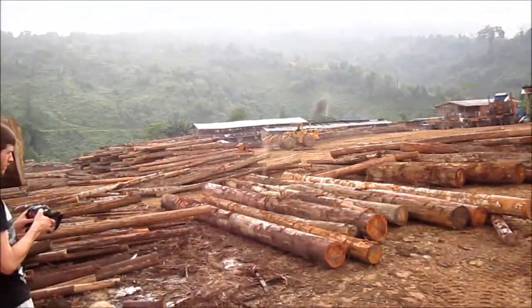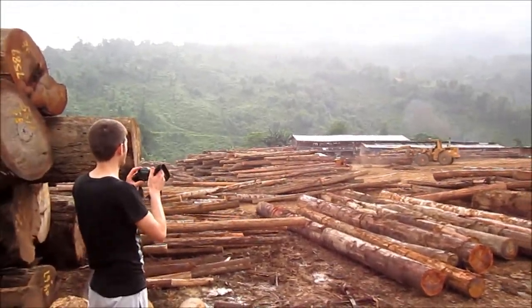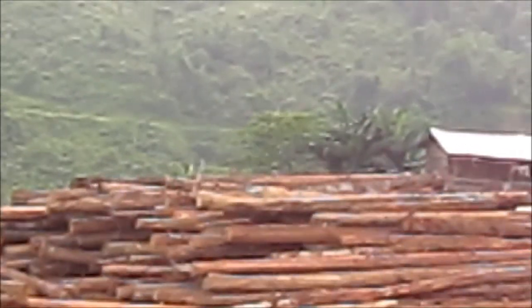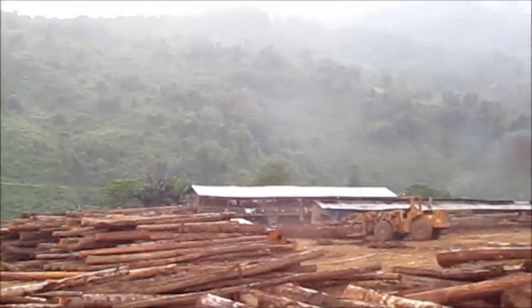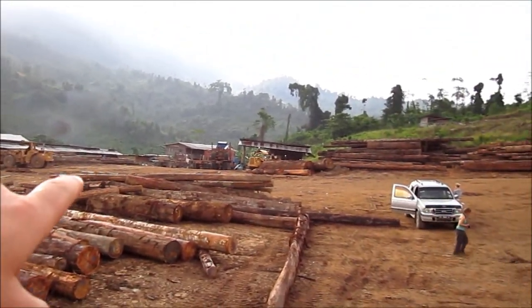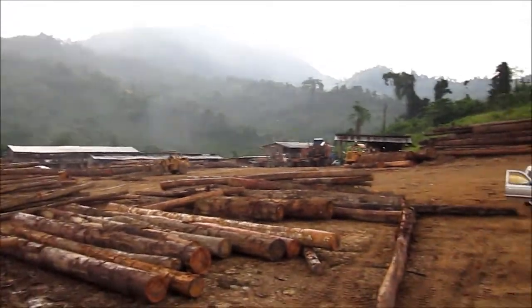This is the amount of devastation. I don't know if it'll come across in the video, but see the entire hill. There's no big trees left. It's all understory growth. It's already been logged as far as they could get. There's the occasional large tree.